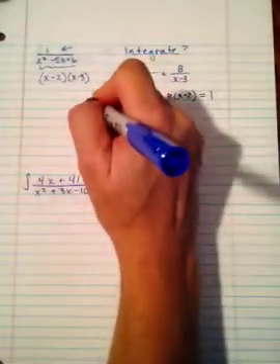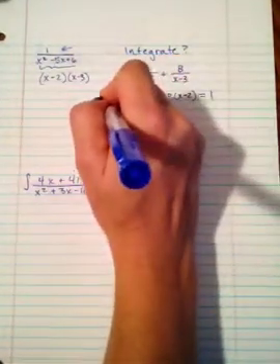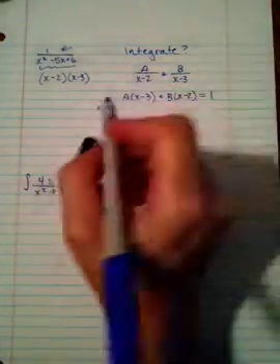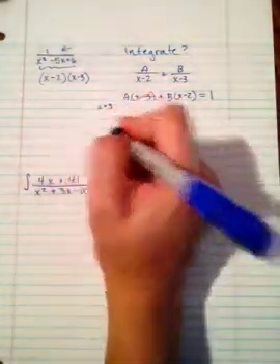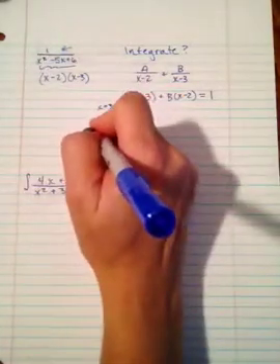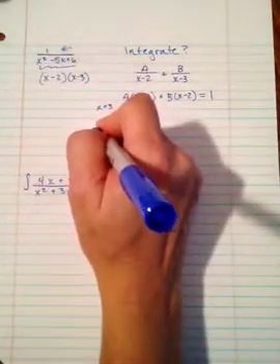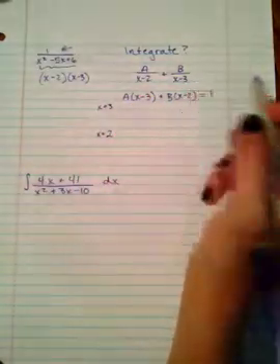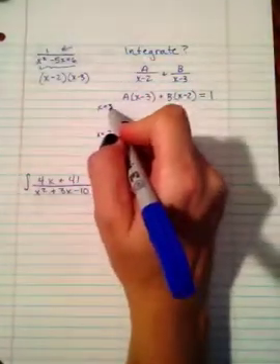So the first value of x I'm going to pick is x equals 3, because I know 3 minus 3 is 0. So I'm going to take this x minus 3 and plug it in, and that's going to let me solve for one of either A or B. The second x value I'm going to pick to plug in is x equals 2, because that will make this term go to 0. So look at your equations that you have now.